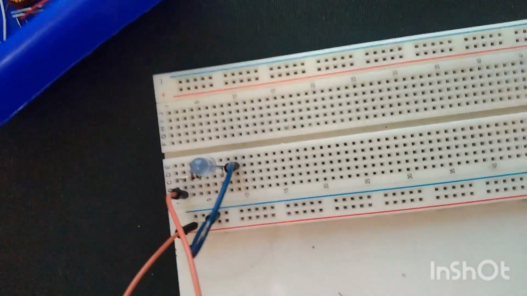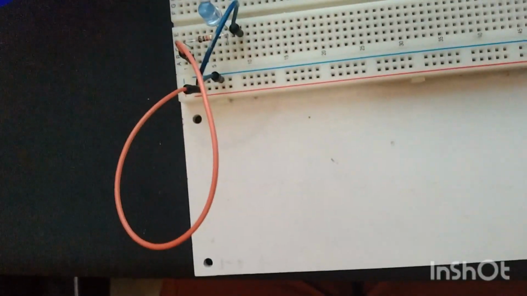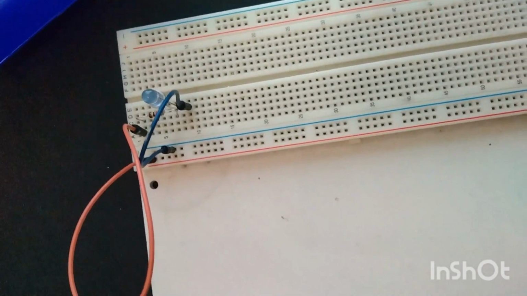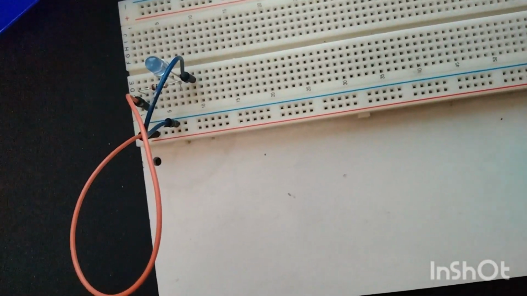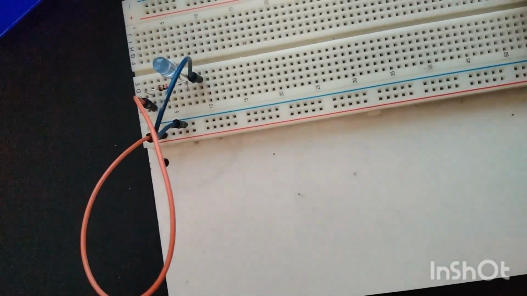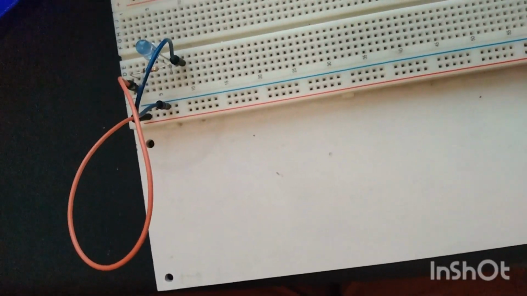There's no light. What did you do wrong? Find the fault there. I'll come back again.